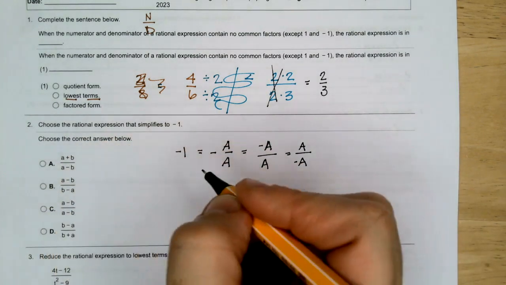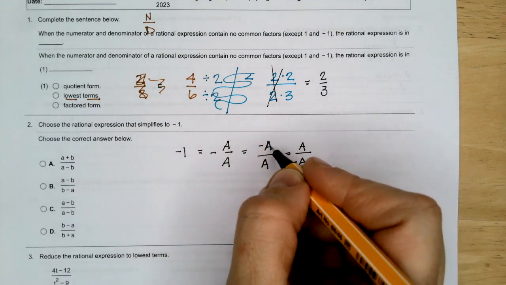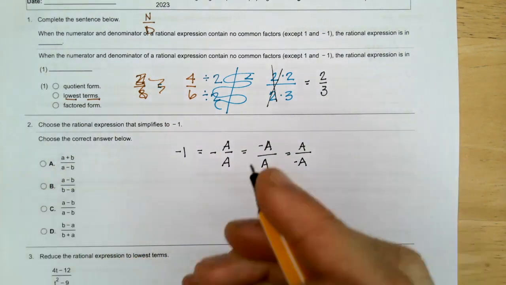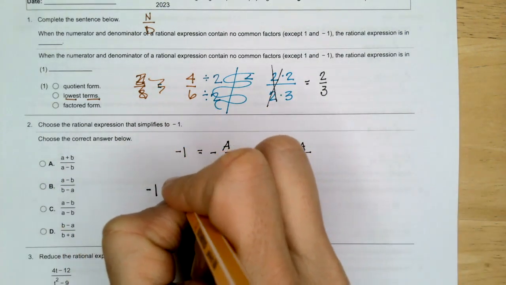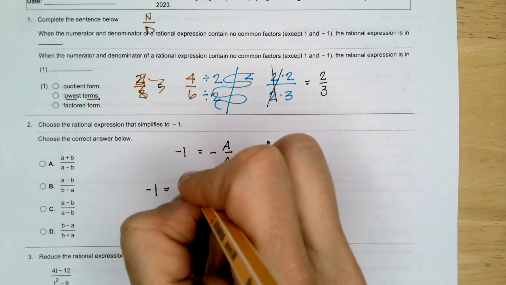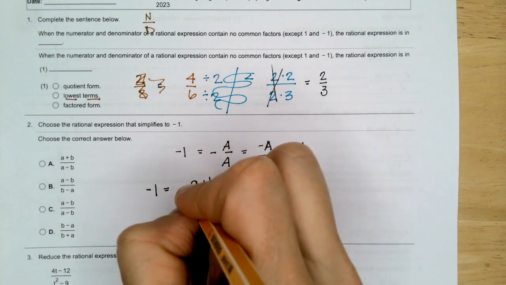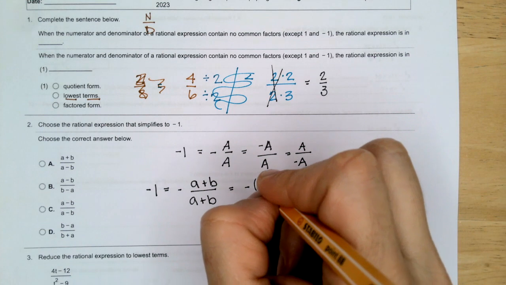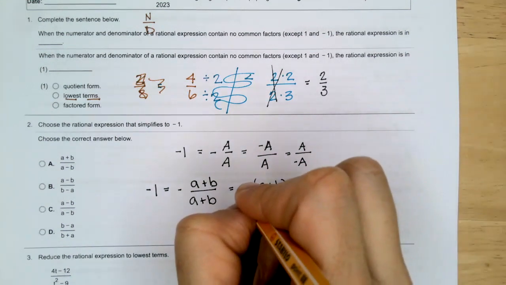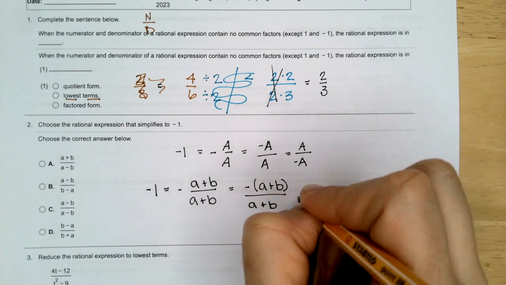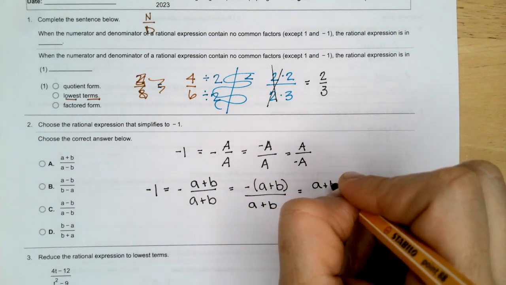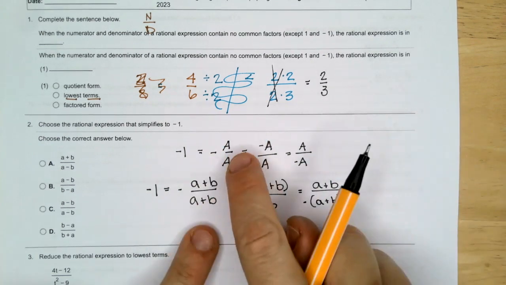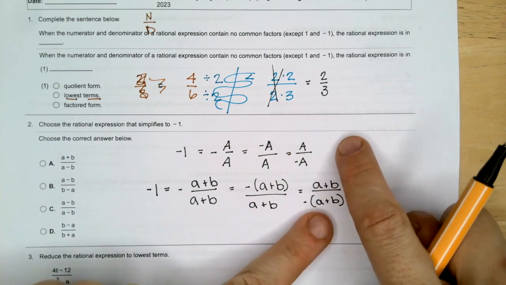What you want to do is think about, so here we have negative a over positive a, right? But what if a was 2 terms, a plus b? Let's look at it now. -1 equals negative (a plus b) over (a plus b), right? Or (a plus b) over negative (a plus b), right? That's that one. That's that one. That's that one.